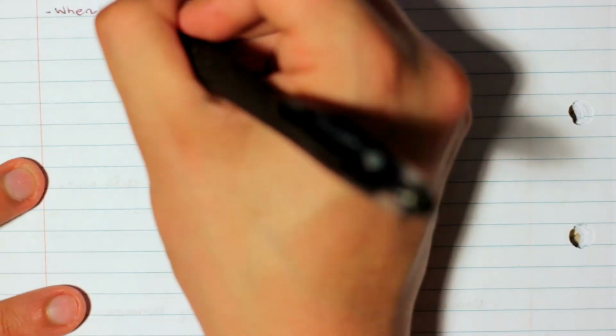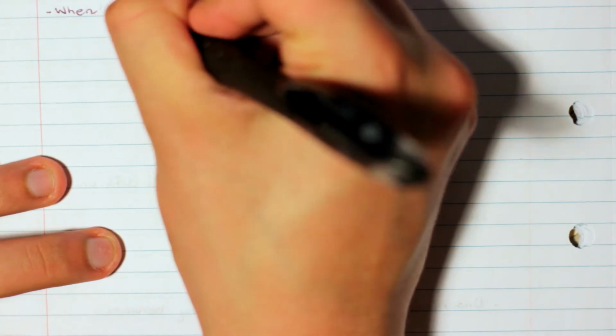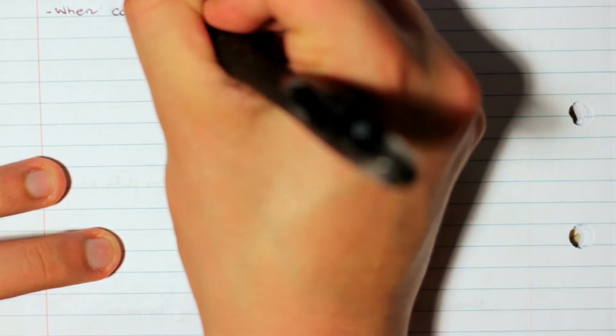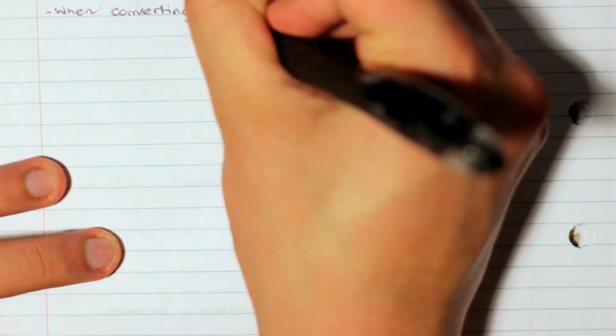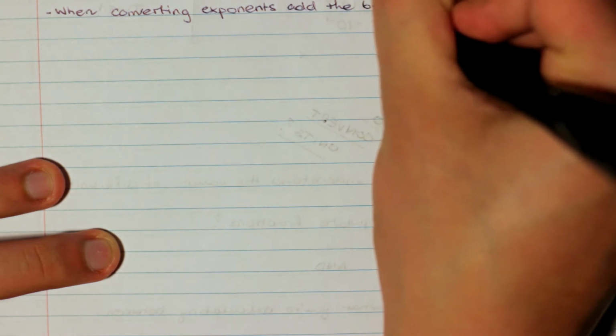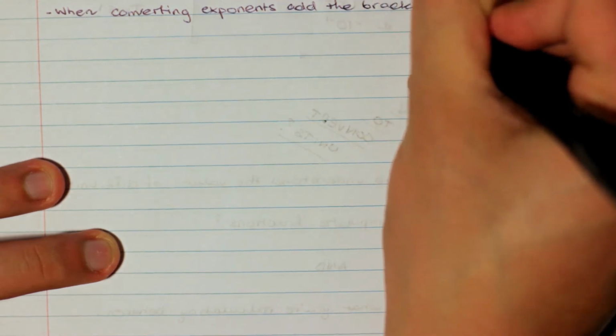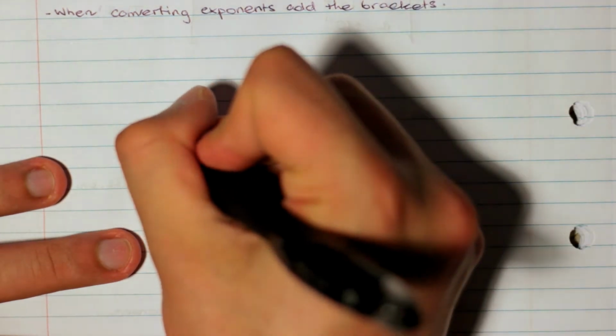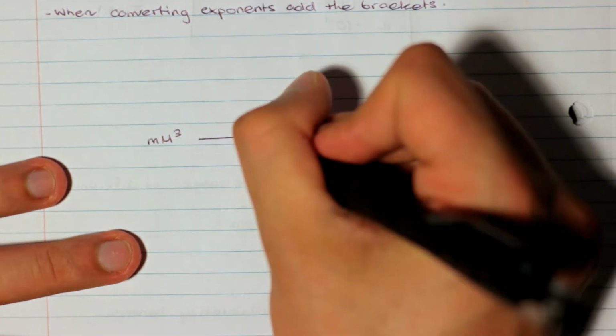Okay, so one important thing is when converting units, especially in cubed or in volume or area, when a prefix is cubed or squared, so when the exponent is around the prefix and the unit itself, you have to add brackets because both the prefix is cubed and the unit is cubed. So let's look at this example.